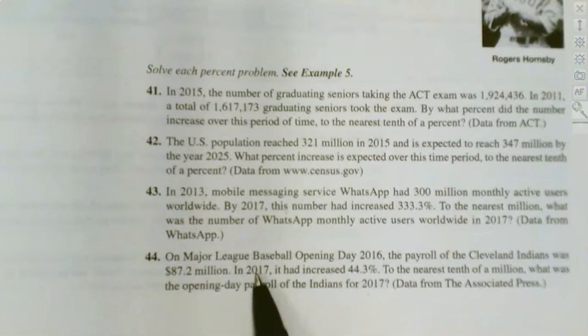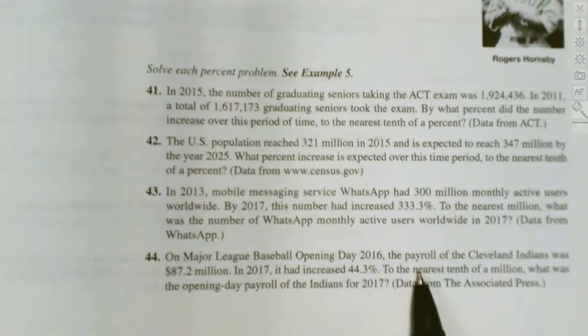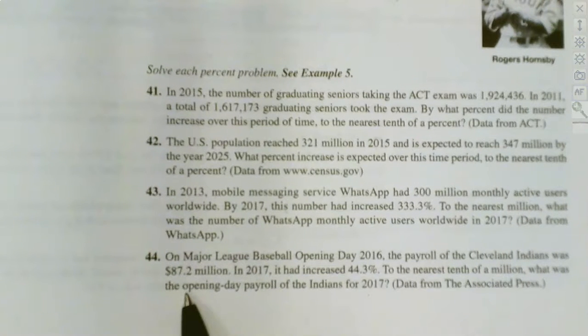In 2017, it had increased by 44.3%. To the nearest tenth of $1,000,000, what was the opening day payroll for the Indians in 2017?